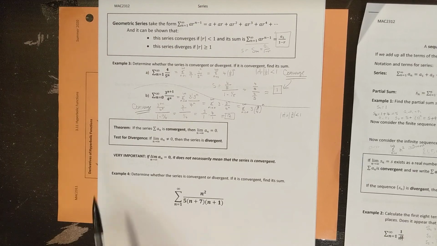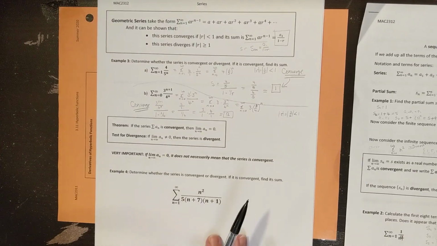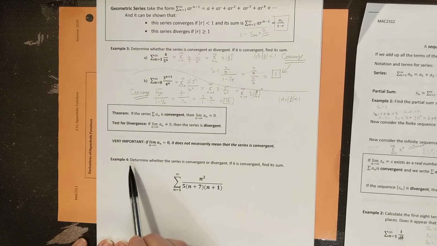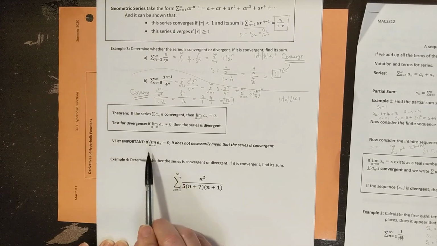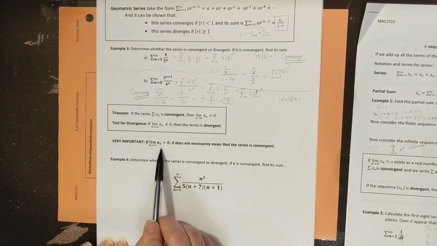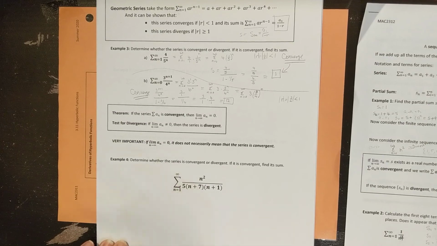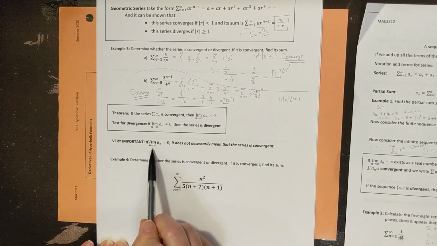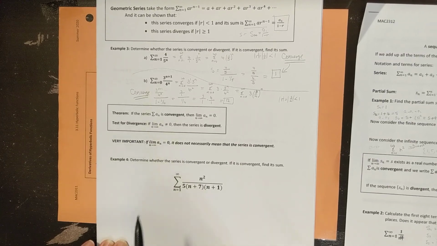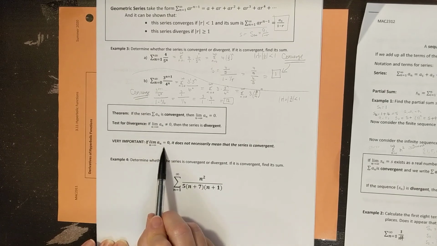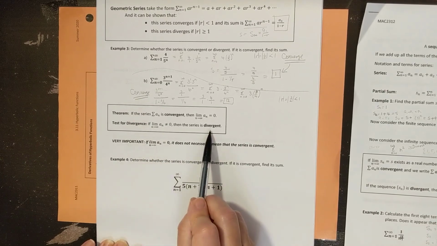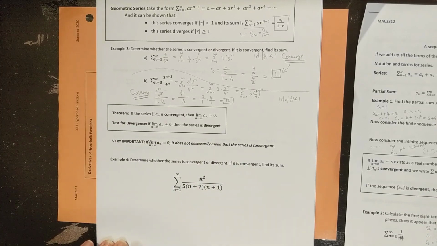And look here, this is really important. The converse of this is not true, okay? If n goes to infinity of a sub n, if we find that the limit goes to 0, we cannot say that it's going to converge. That doesn't tell us anything. It doesn't tell us that it converges. It doesn't tell us that it diverges. The only thing we can say for sure is that if it's going to converge, this will equal 0, and if it doesn't equal 0, then it's divergent. That's the only thing we can say for sure.